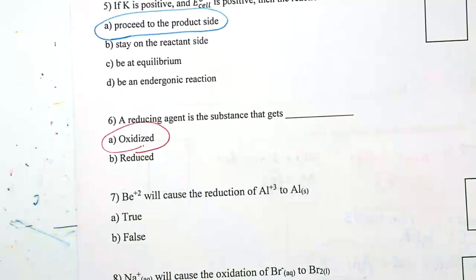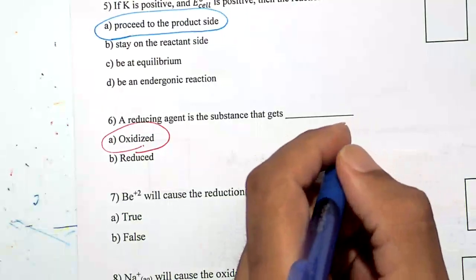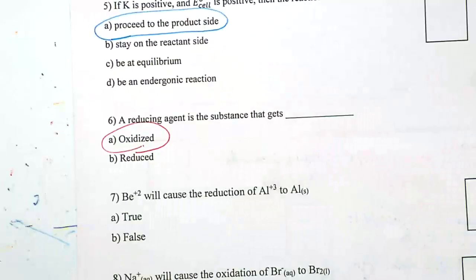Okay, what if it's asking for an oxidizing agent? I'm an oxidizing agent. I oxidize you, I oxidize you, I oxidize you. What do I become? Reduced. Okay, I may reduce you more than I may reduce another one. So that's where we have the activity series.